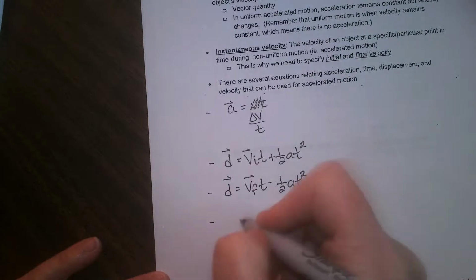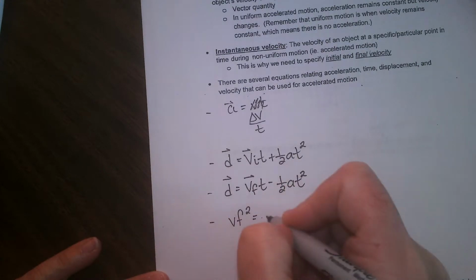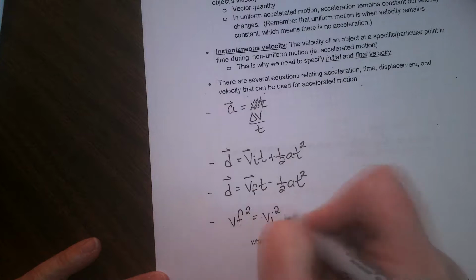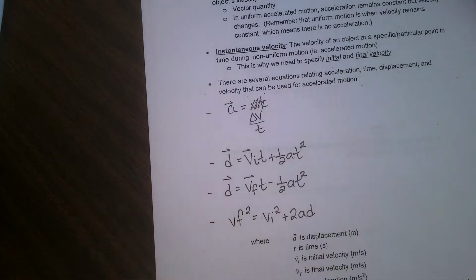We can find acceleration using final velocity squared being equal to initial velocity squared plus 2AD. Vf squared is equal to Vi squared plus 2AD. So that's 4. 1, 2, 3, 4.